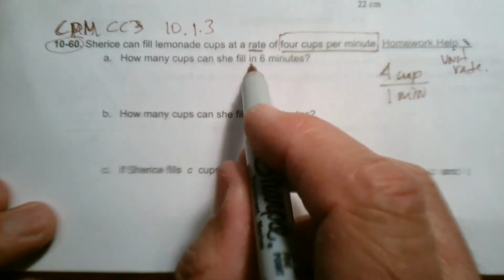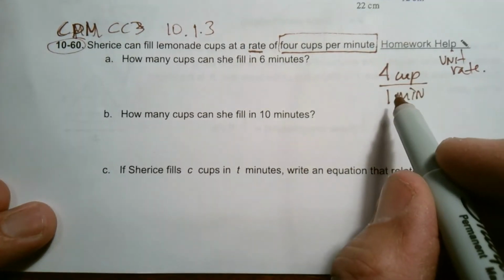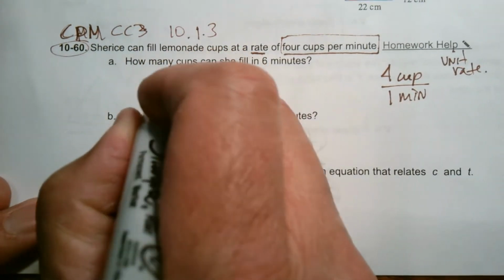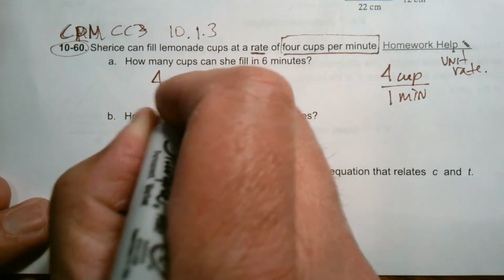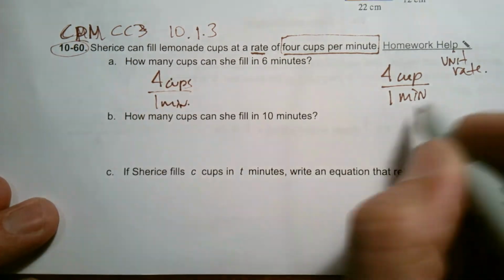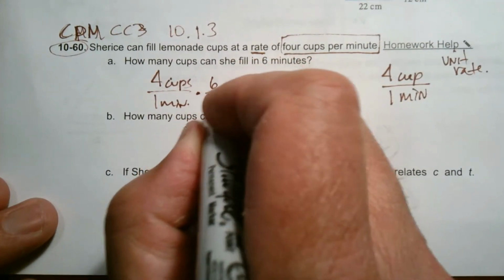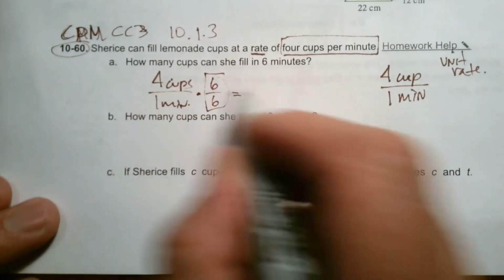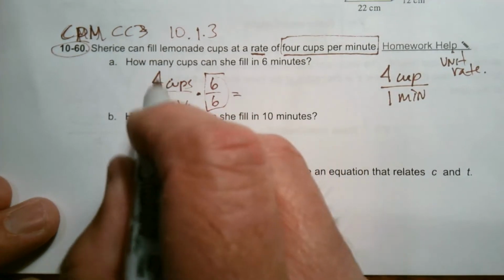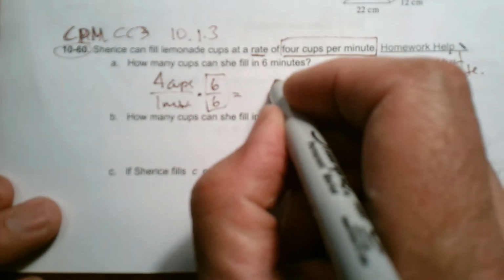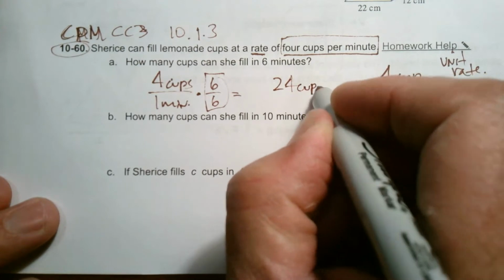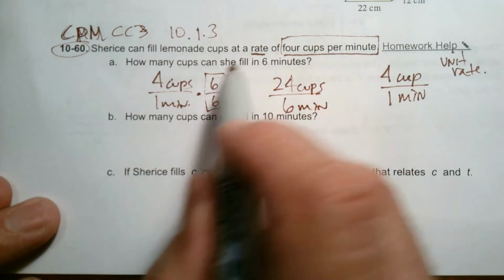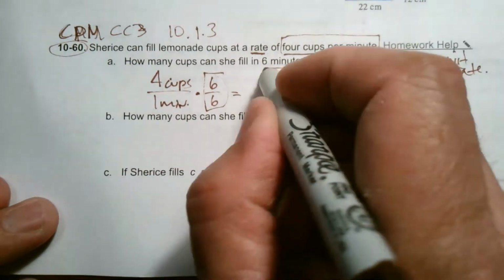So having the unit rate, now I've got an ability to just use this as a scalar, as a multiplier. Because how many cups will she fill in 6 minutes? If I know it's 4 cups in 1 minute, I would take this 4 cups over 1 minute, that's my rate, and I'd multiply it by 6/6. Because then I can see that giant one. When I have a ratio or a fraction, I can use this giant one. So I get 24 cups in 6 minutes. So it wants to know how many cups in 6 minutes. There we go, 24 cups in 6 minutes.